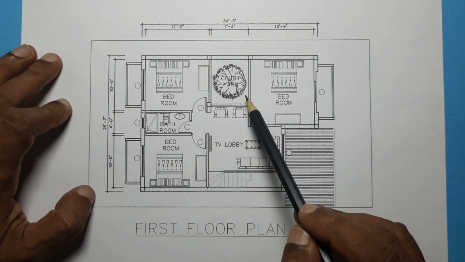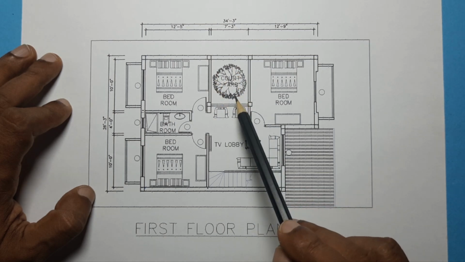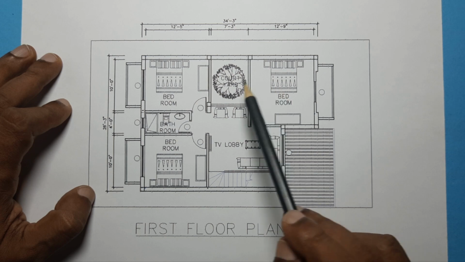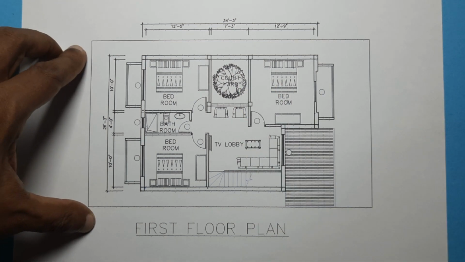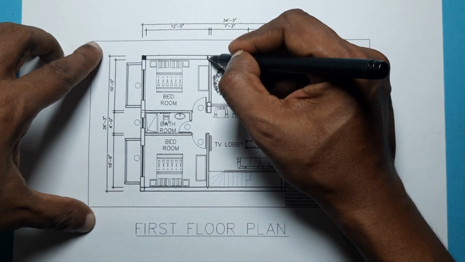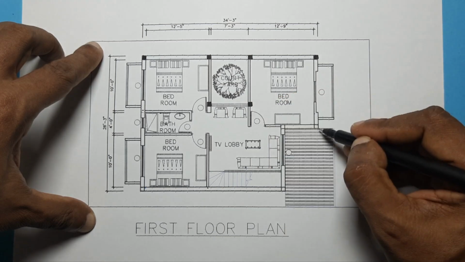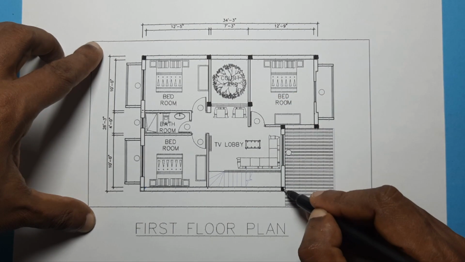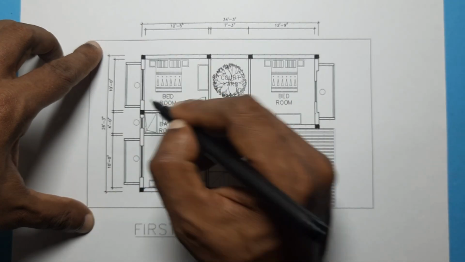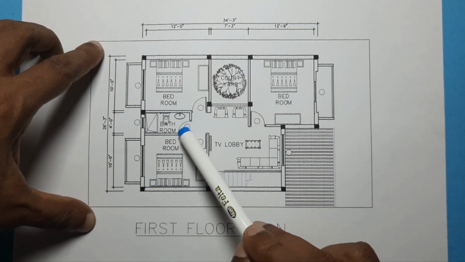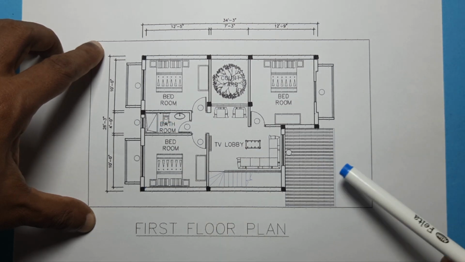And this is the void which we use as a courtyard on the ground floor. So you can look down through this courtyard into the living and dining area on the ground floor. Now I will mark the columns. Above this bathroom, you can place the water tank, and this is the roof for the ground floor veranda.